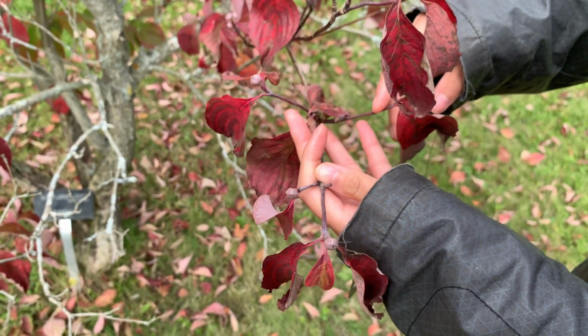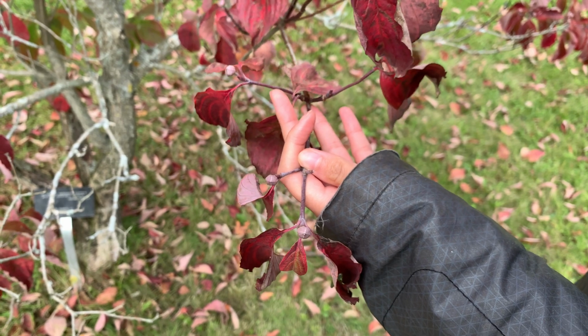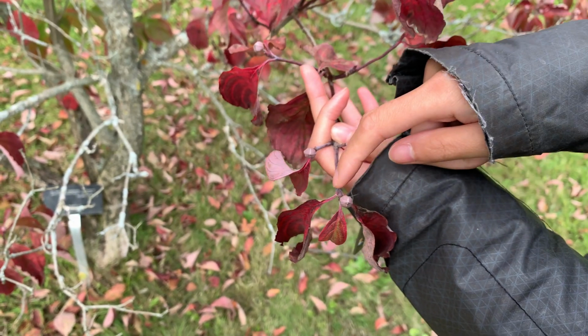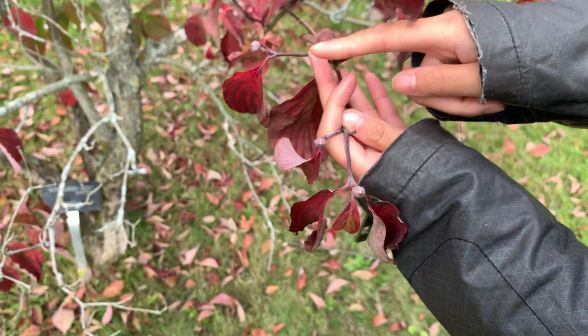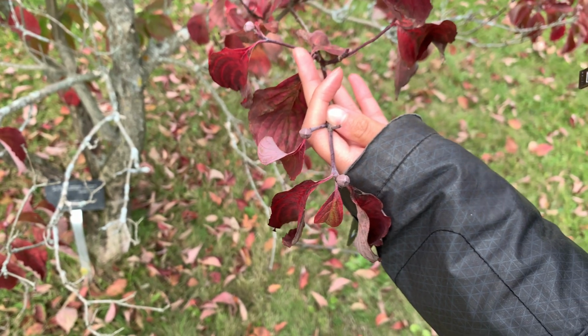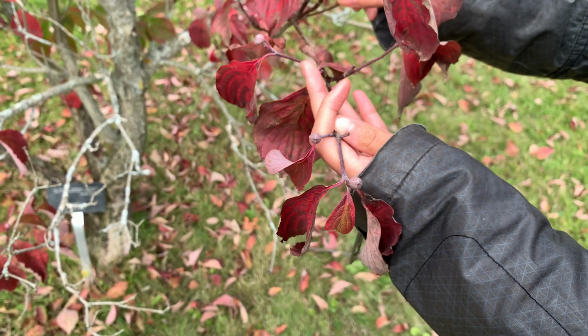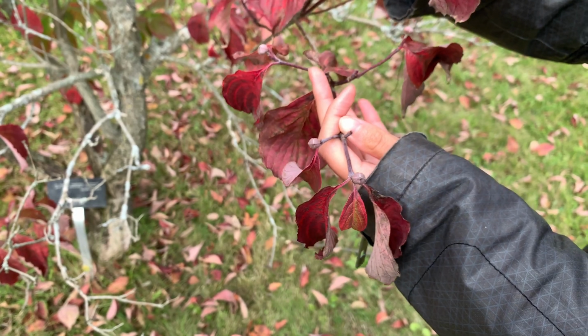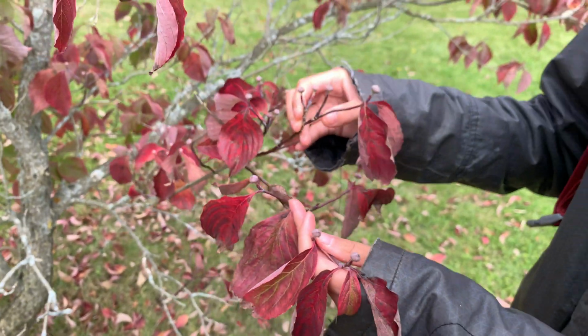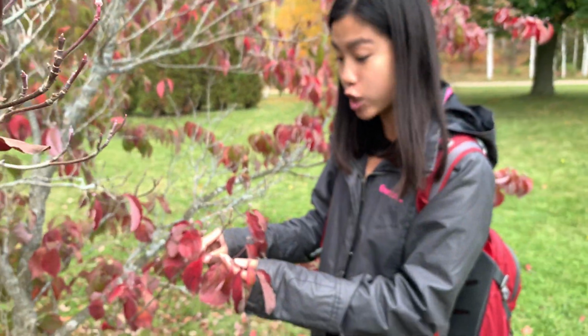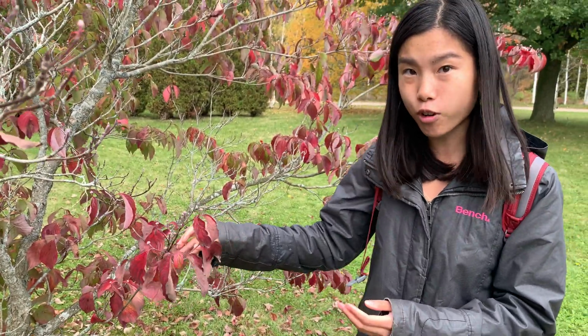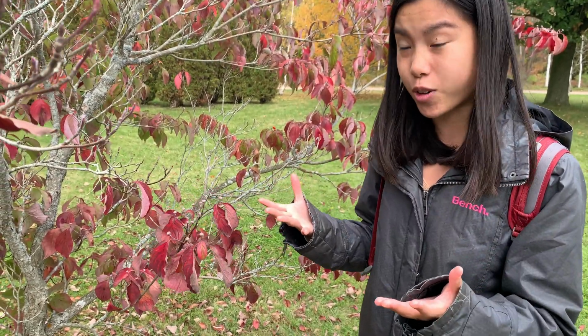This is different to some other plants which may have alternate leaf arrangement, which means they have 1 leaf here, another leaf here, another leaf here, another leaf here. So they're not opposite to each other on the branch. But a lot of dogwoods, just like the Eastern Flowering Dogwood, have this opposite leaf arrangement. And that is something you can look for to identify certain trees like this.